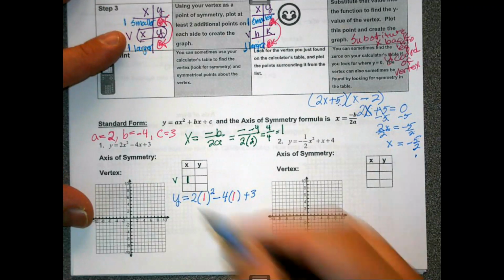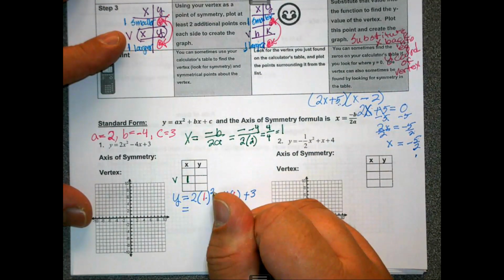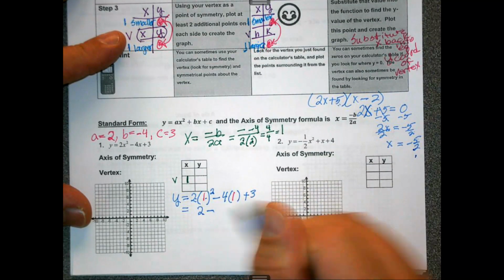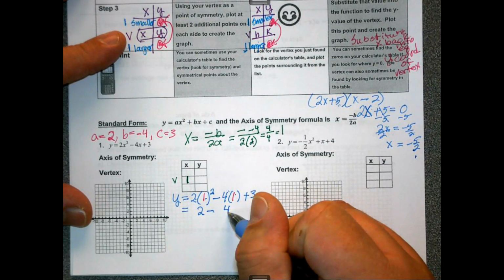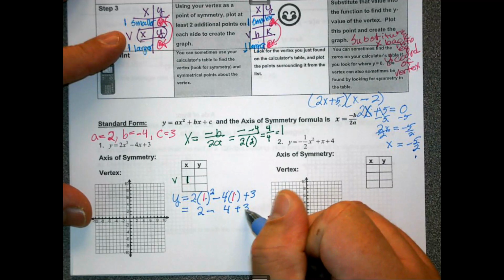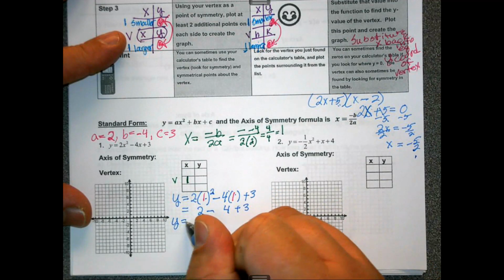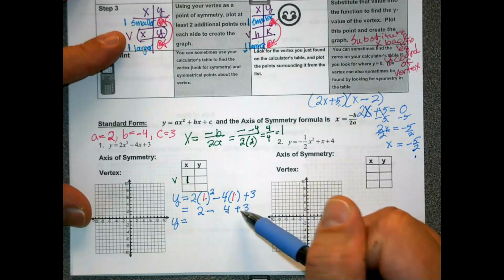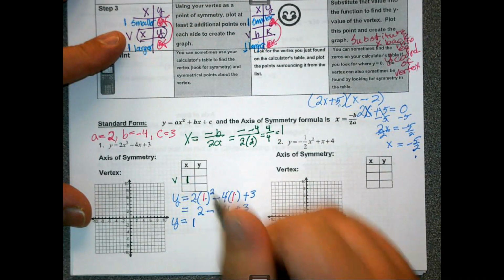So I have 1 squared is 1 times 2 is 2. 4 times 1 is 4 plus 3. So my y is going to equal 2 minus 4 is -2 plus 3 is +1.